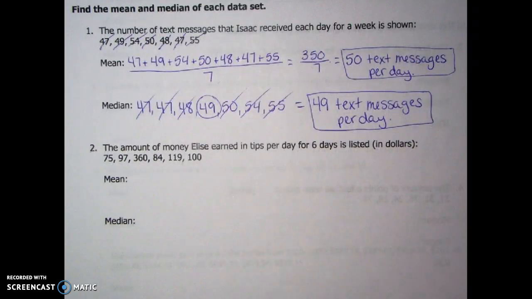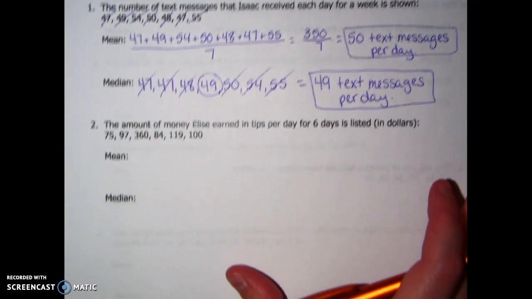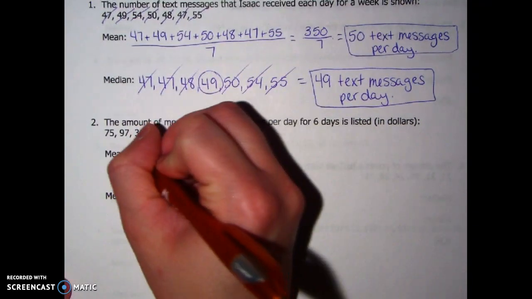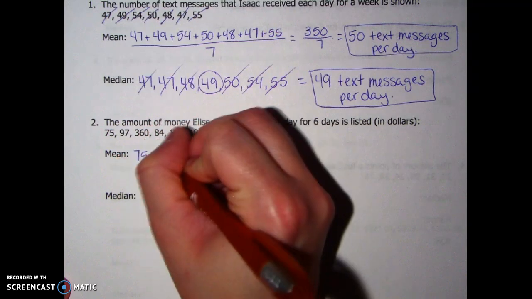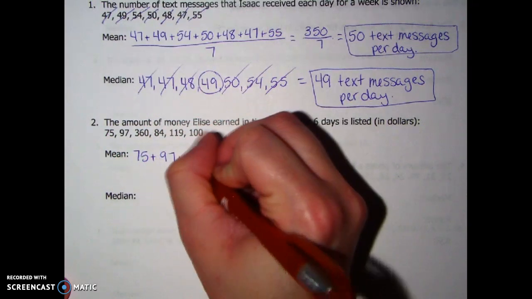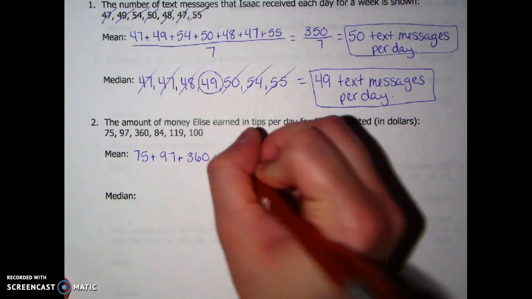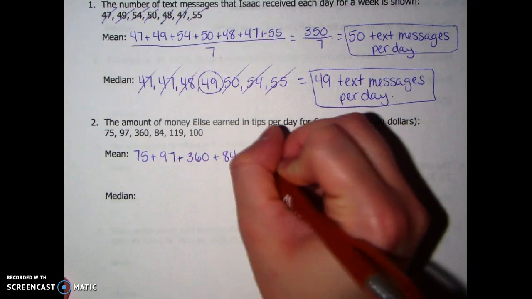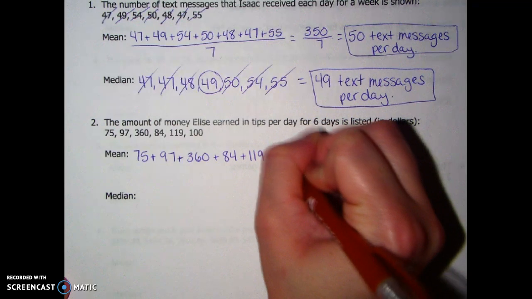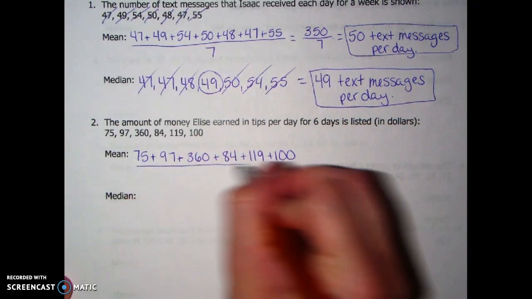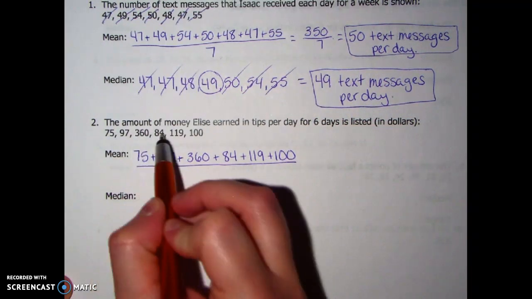Okay, let's look at number 2. The amount of money Elise earned in tips per day for 6 days is listed in dollars. Okay, so let's find the mean. So I'm going to add 75 plus 97 plus 360 plus 84 plus 119 plus 100, and I'm going to divide that by 1, 2, 3, 4, 5, 6.